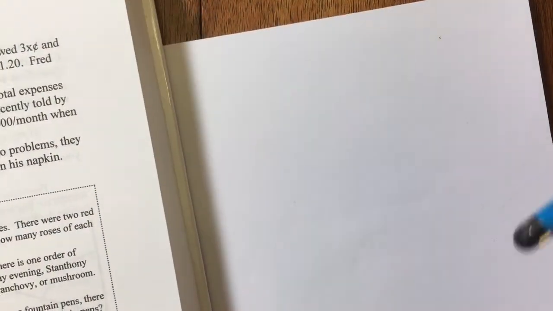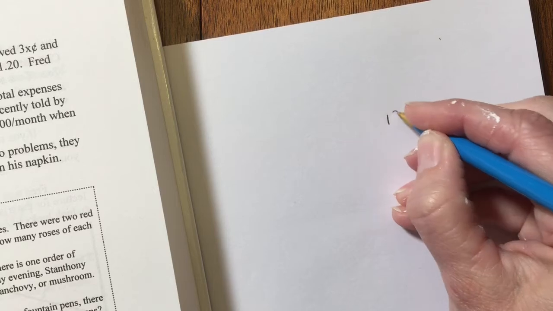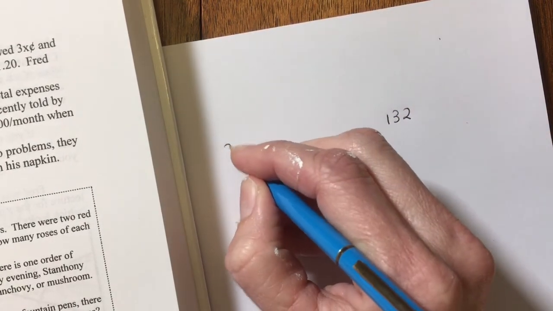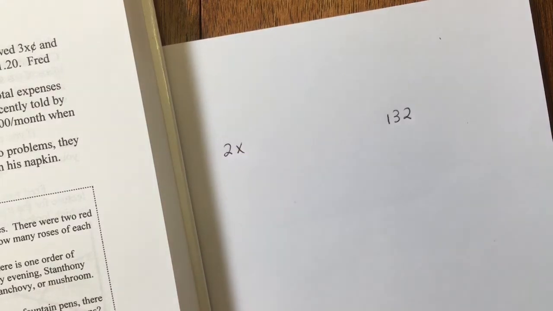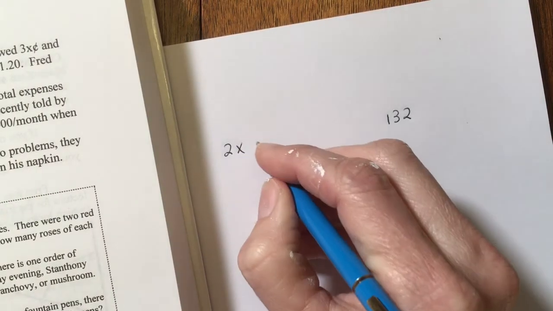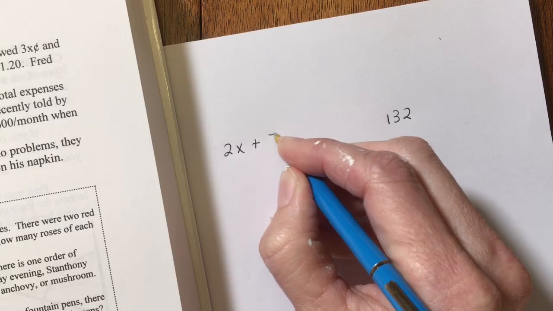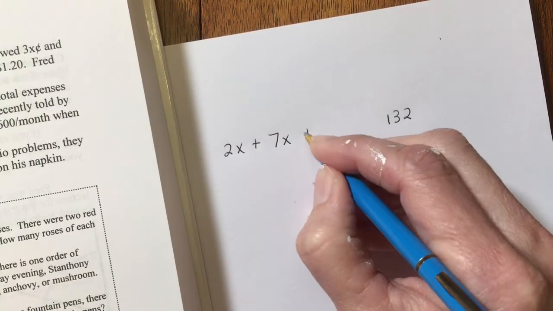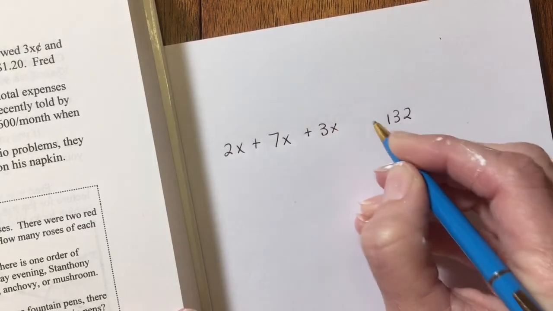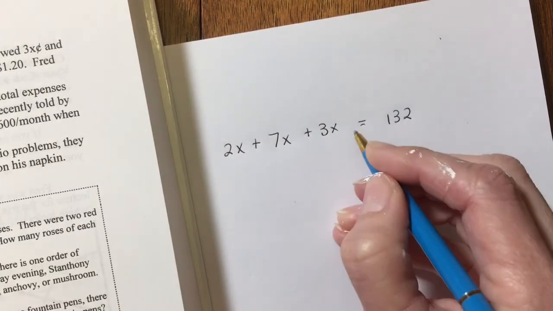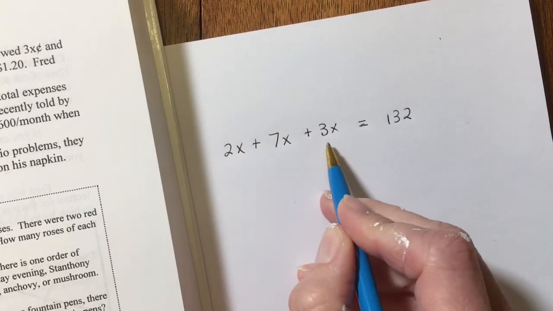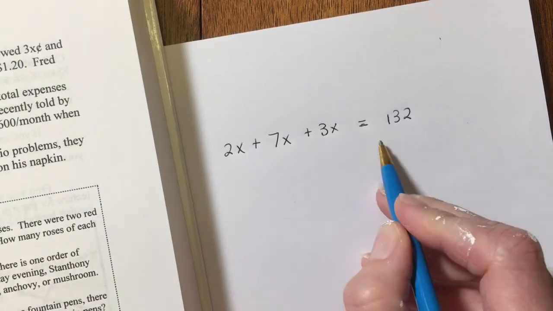So he's got 132 total roses. There are 2 red roses. We'll let x be the roses. So 2 red plus 7 yellow of each kind. This is a ratio, plus 3 white roses of each kind. So see how we used the ratios of 2 red to 7 yellow to 3 white to create an equation.